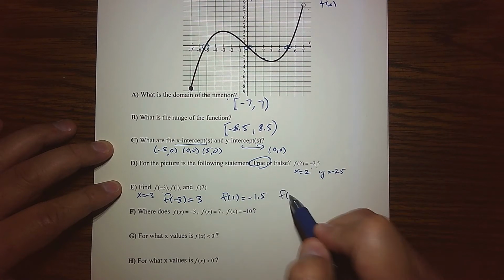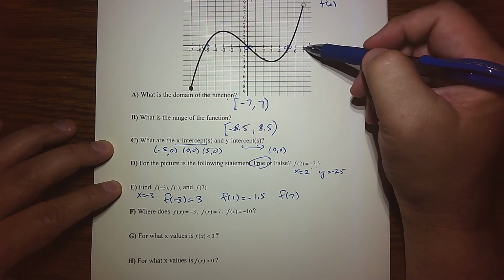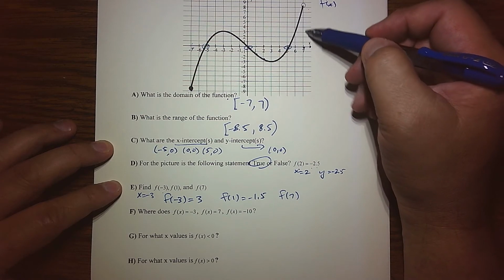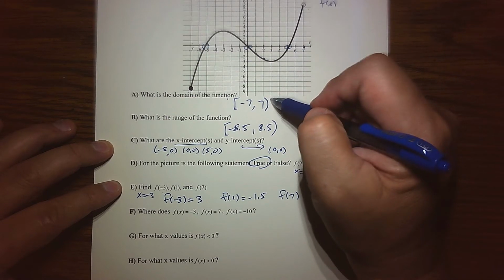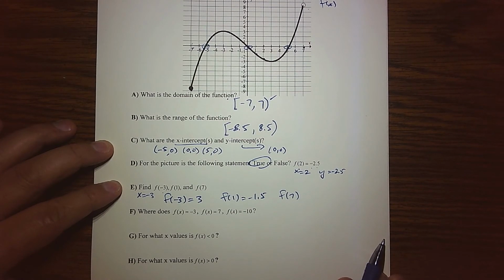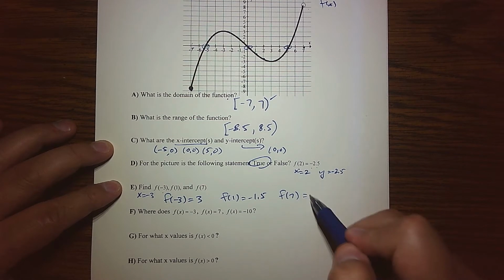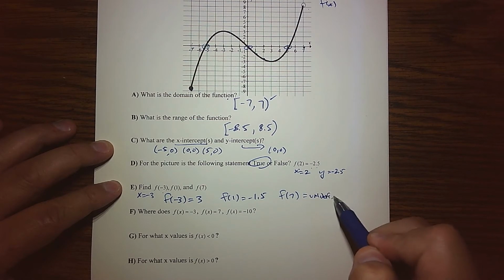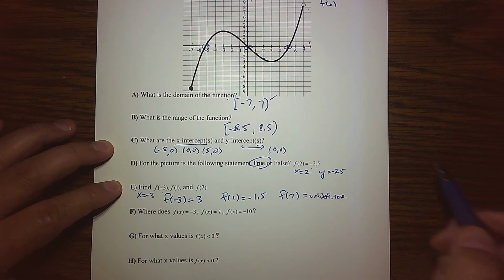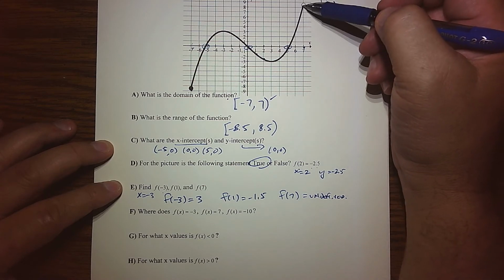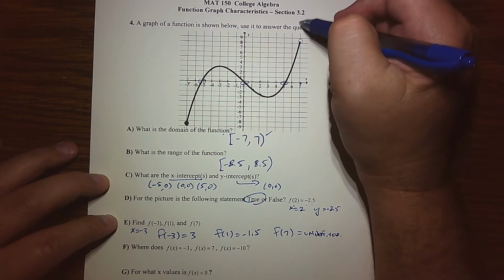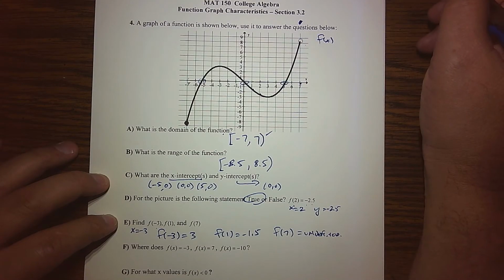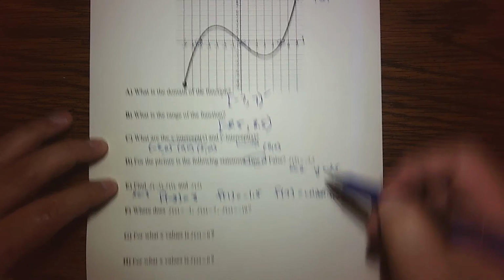And then f of 7. Well, when we look at this, there's the input of 7, but there's really not a point allowed in it. As a matter of fact, we've said already that 7 is not in the domain. So this is undefined. Maybe it is 8.5, but if it was 8.5, that'd be a closed dot. So I don't really know what it is. Perhaps there's a jump in the function or something crazy like that. We just don't know. It's undefined.